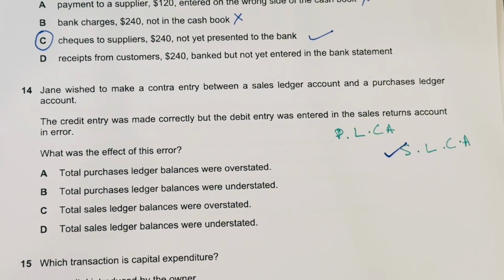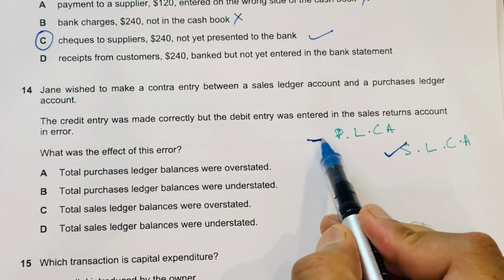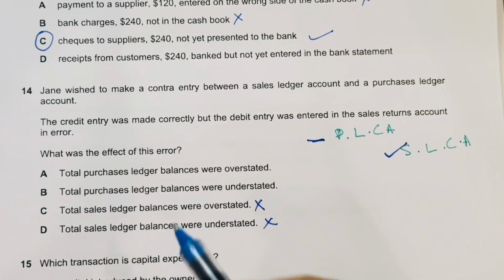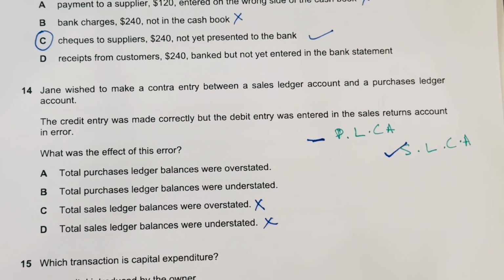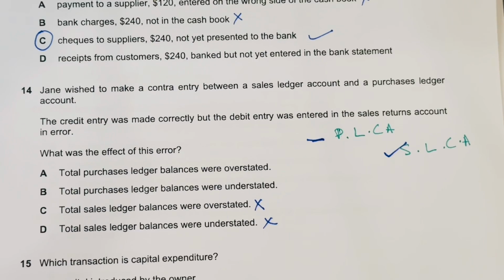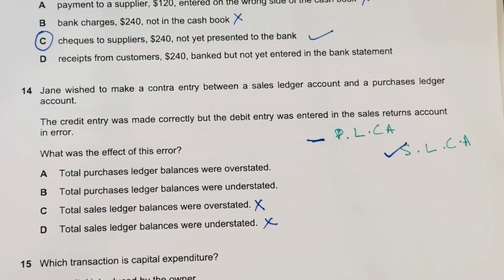So it means that it has a problem in purchase ledger control account. So option number C and D are wrong options, because it's showing the effect in the sale ledger account. Now we will need to check which statement is correct from option number A and option number B. Now we're going to read these options.